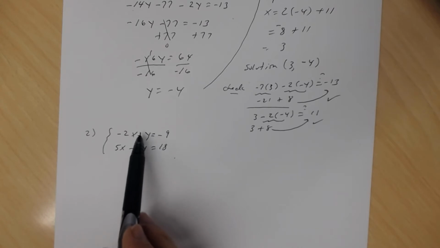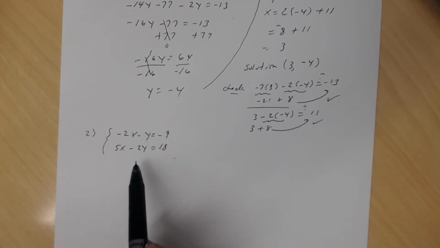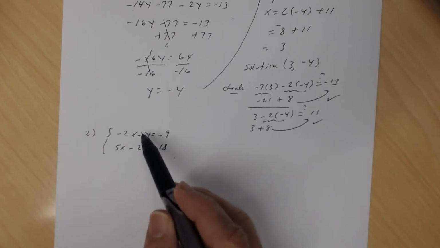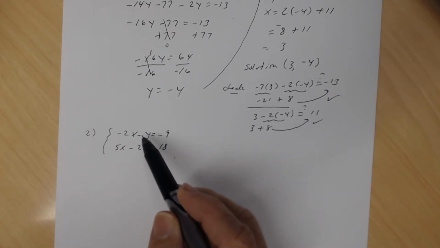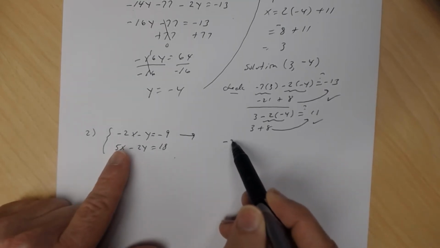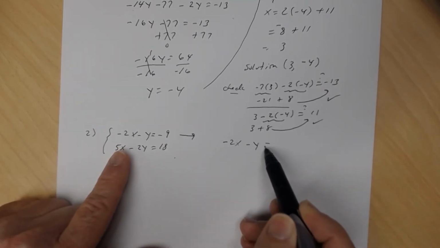The coefficient of y here is -1, so you can easily solve for y. So let's go ahead and solve for y. Now, I need to be a little bit careful because that is not a positive y, that's a negative y right here. So when I solve for y, I'm going to rewrite the equation over, and I get this.